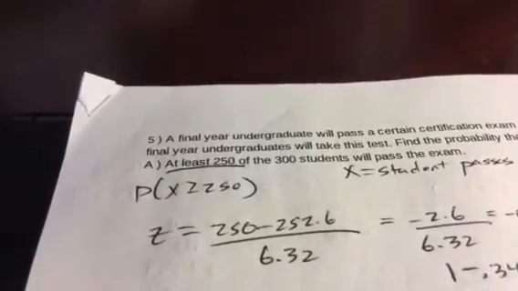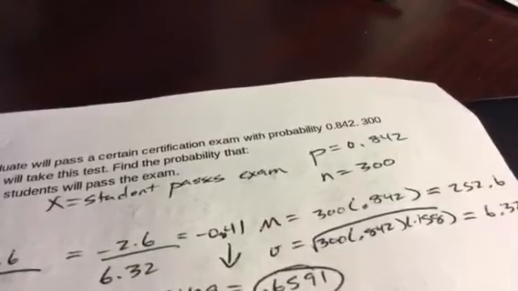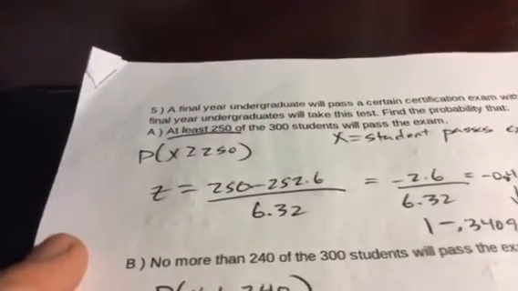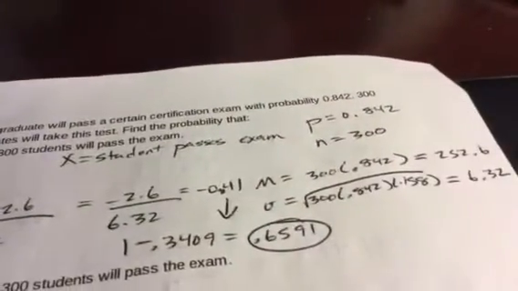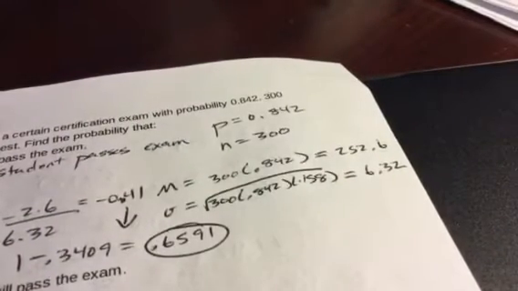Somewhat okay performance. A final year undergraduate will pass a certain certification exam with probability 0.842. 300 final year undergrads will take the test. Again, we'll find the probability. All right, so this is the normal approximation. I got to figure out what the mean is, 252.6.